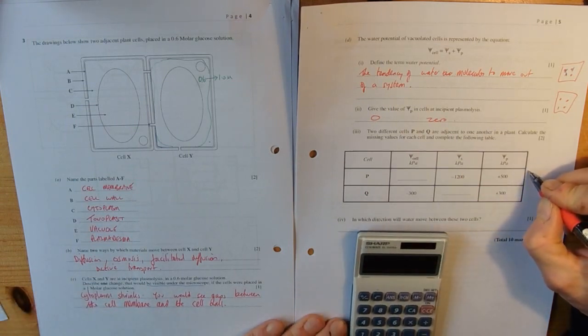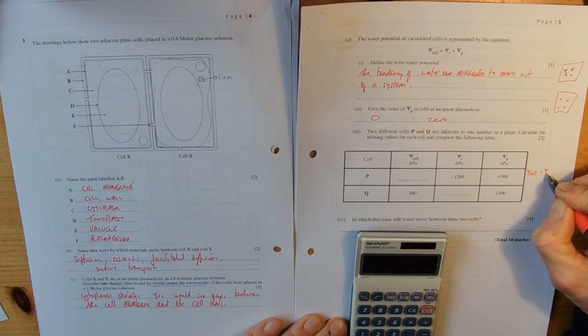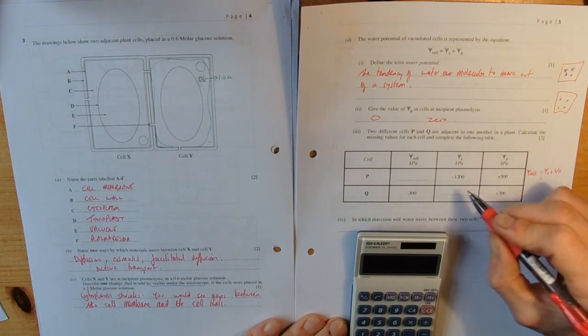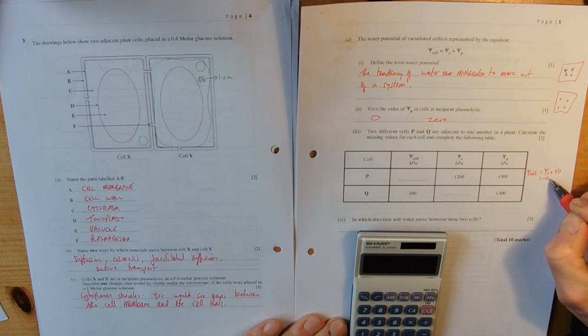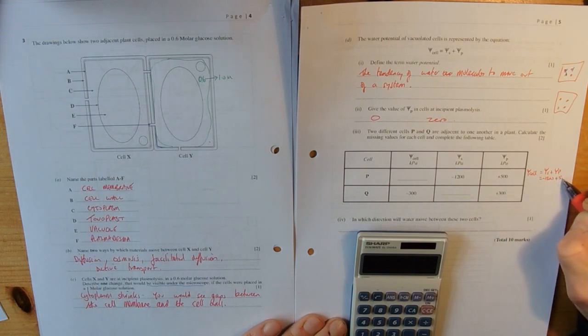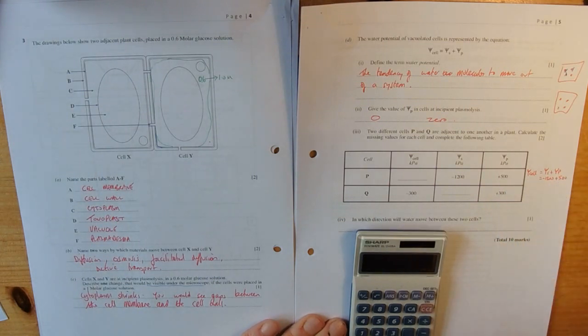So that's our equation. It equals minus 1,200 plus 500. So fire that into our calculator.